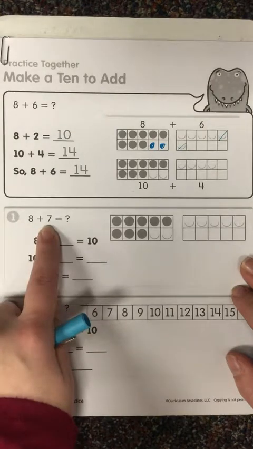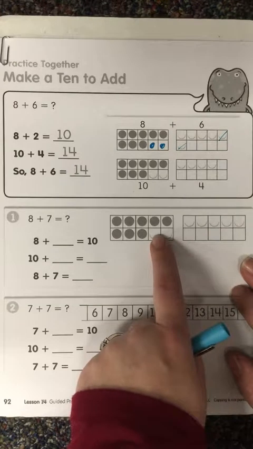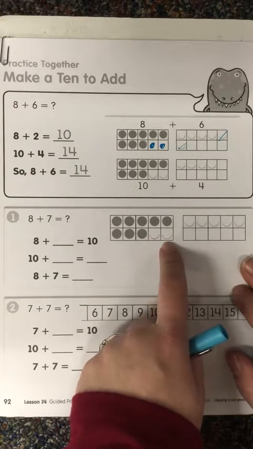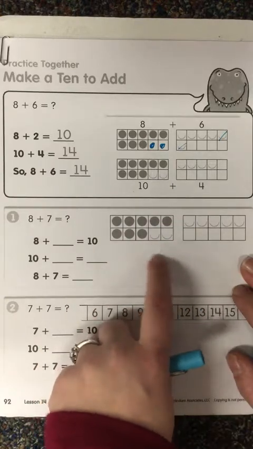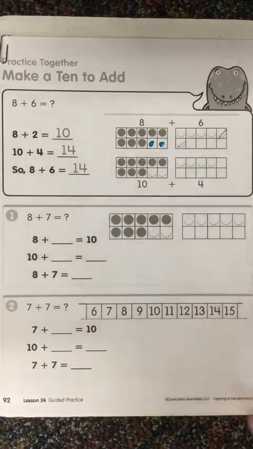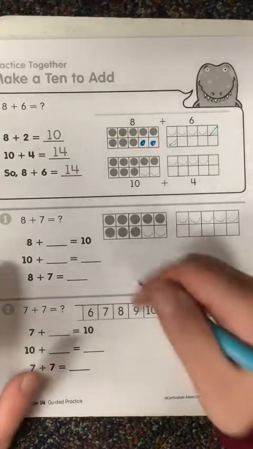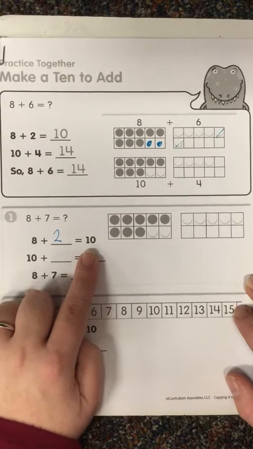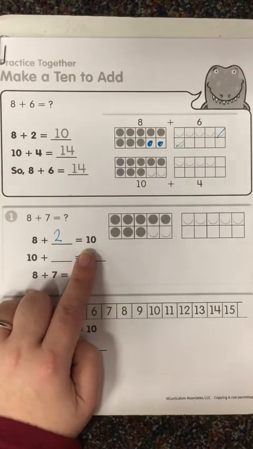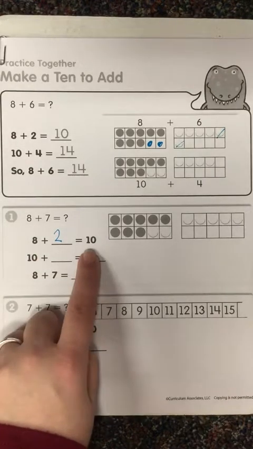In this problem, 8 plus 7, they went ahead and combined the 10 frames. They already moved it over. And so if we have 8 dark circles, how many light circles did we need to make a 10? You're right, just like our last problem up here, we needed 2 circles to make a 10. So we're going to write 2 here. We always have to find what we need to make a 10 first. And you're going to be able to use your rainbow make a 10 page to help you do this. So 8 plus 2 equals 10.